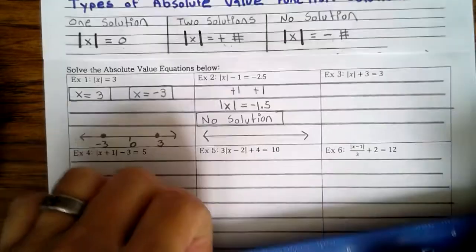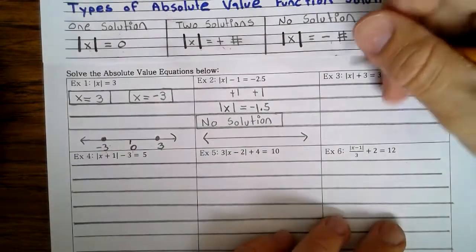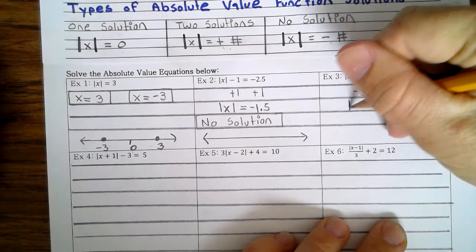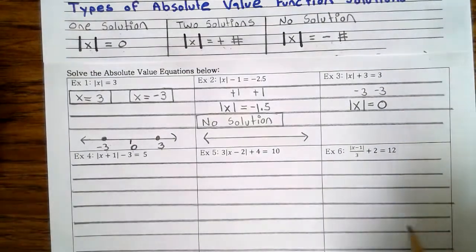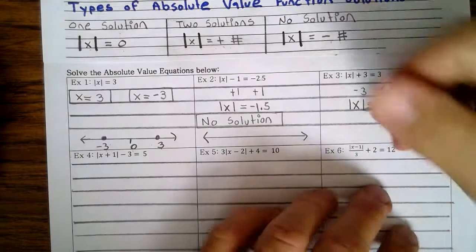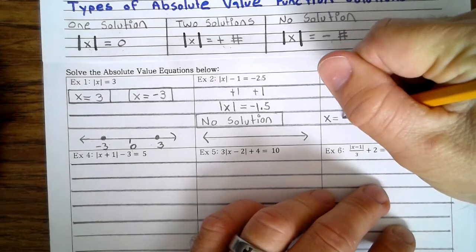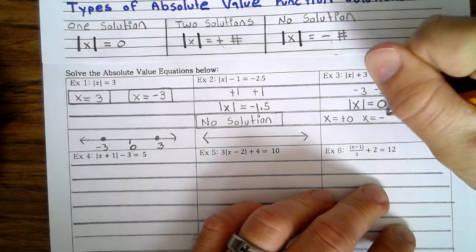Okay? Example 3. Isolate the absolute value, step 1. So we're going to subtract 3 from both sides. You get absolute value of x, 3 minus 3 is 0. So you get absolute value of x equals 0. So the next step is we apply the definition. So x equals positive 0, x equals negative 0.